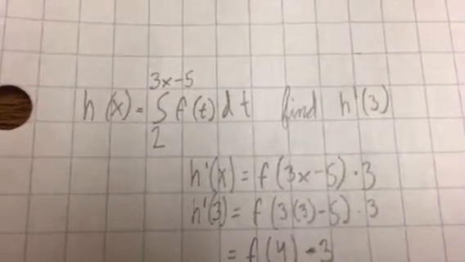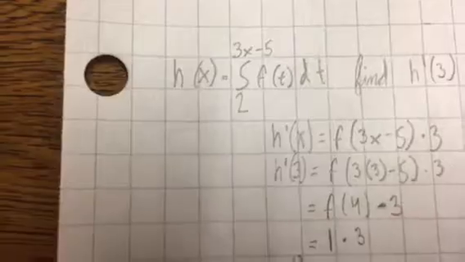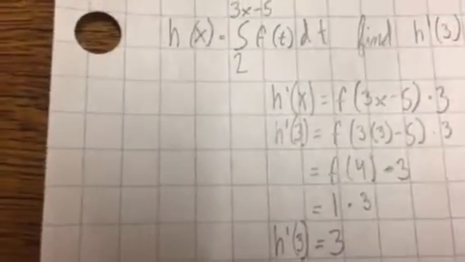And going back to our graph, we can see that f of 4, which is our parabola, is 1. So we now plug in 1 right there, and this gives us h prime of 3 is equal to 3.